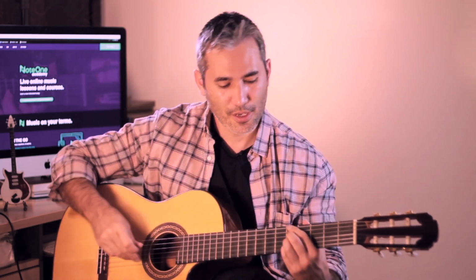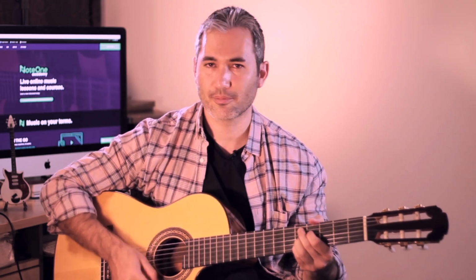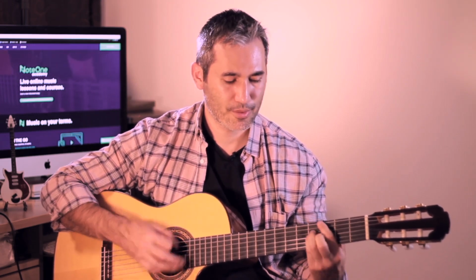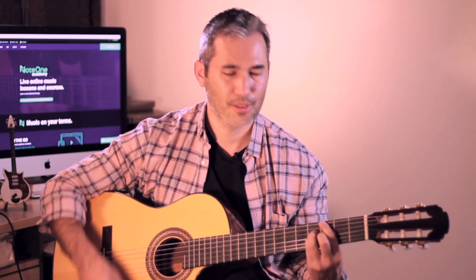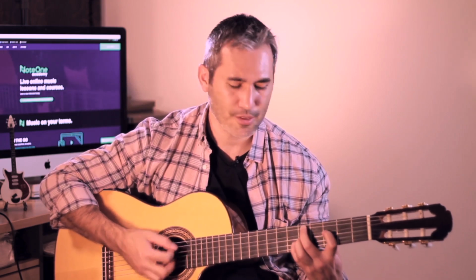Usually using this finger here, like the flash of the finger, but you can use your pick. You can use your pick, same as using the fingers. It works both ways, same as the second sequence here.